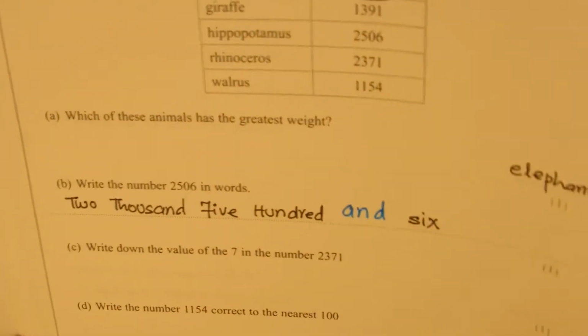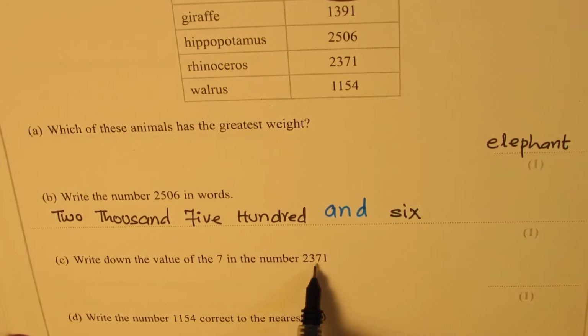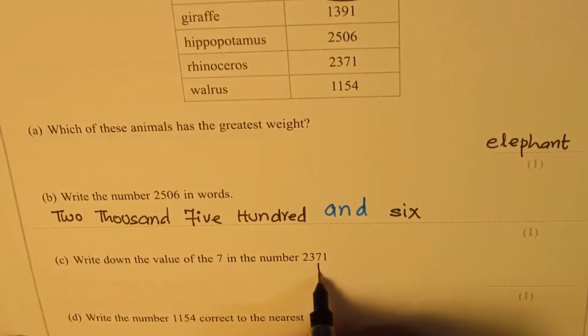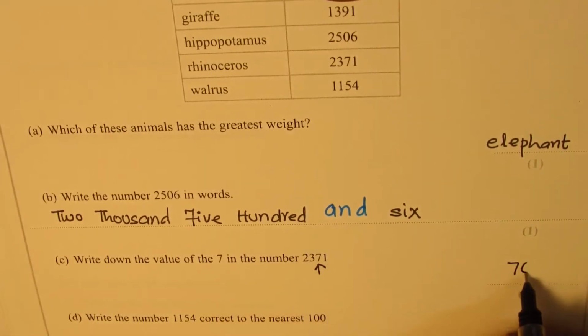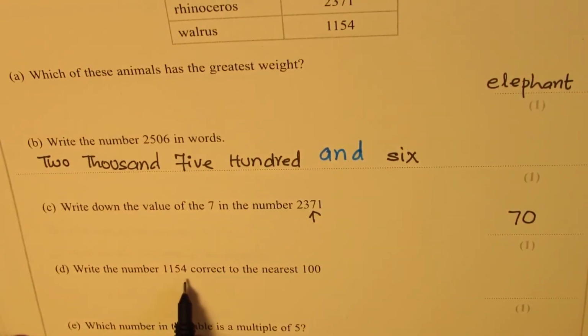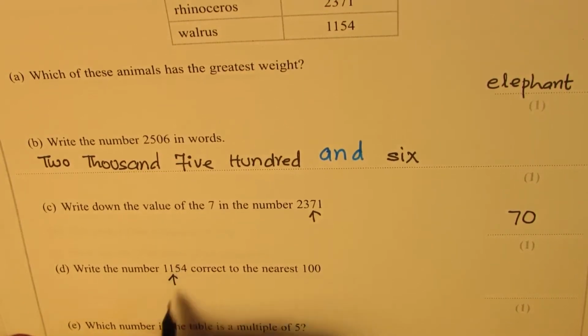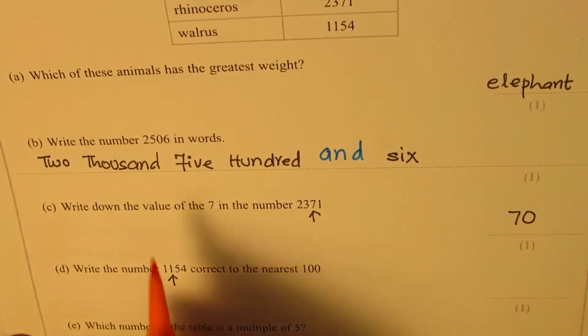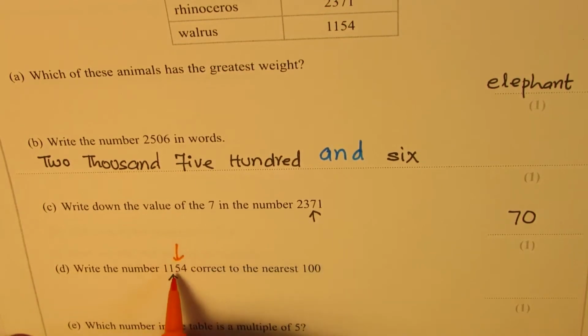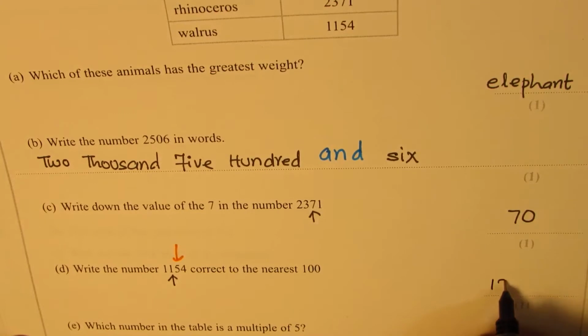C. Write down the value of 7 in the number 2370. So place value is 10, so this number is 70. Write the number 1154 correct to nearest 100. So we have to round it to nearest 100. You need to check the number next to it. So the tens number is 5 or more. We'll round higher. So we get 1200.